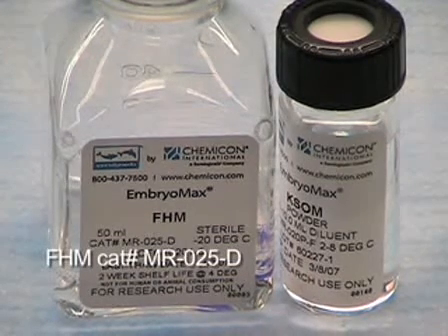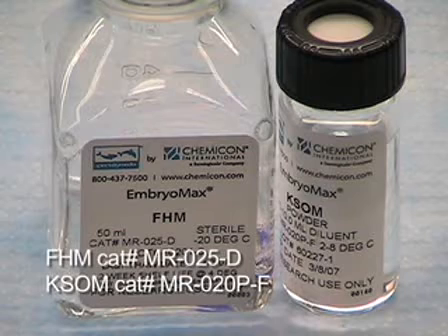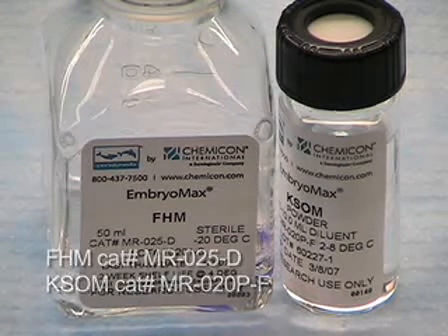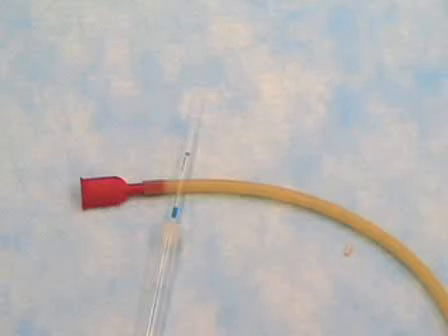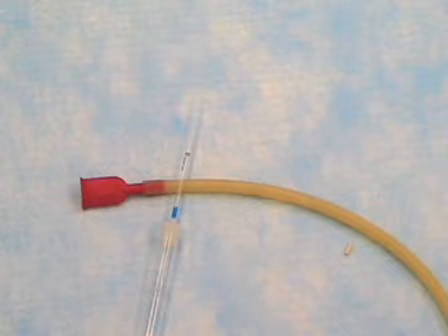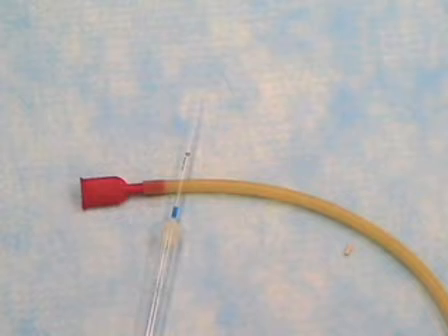FHM is a holding media used to harvest the oocytes. KSOM is the media used to have the oocytes grow within the incubator if they become fertilized. Once the eggs and embryos have been retrieved from the oviduct, we will use a glass transfer pipette that has been pulled from a capillary tube, attached to some tubing, and mouth pipette those into some holding media.